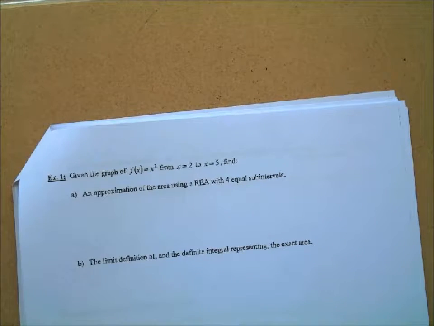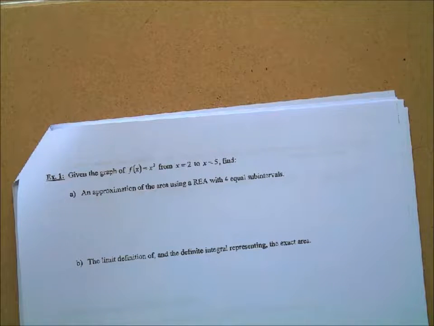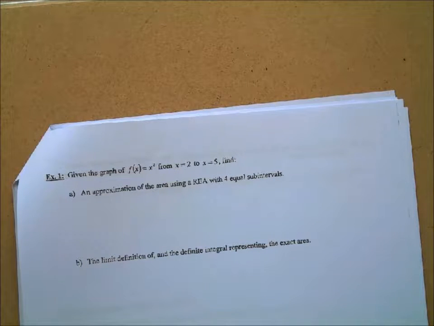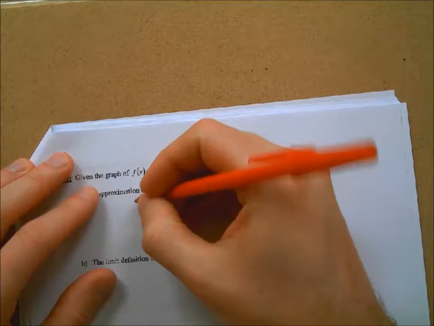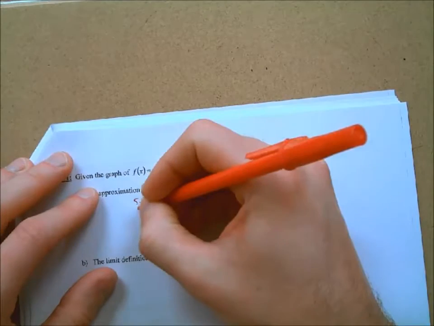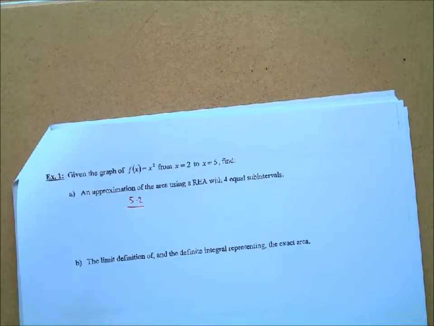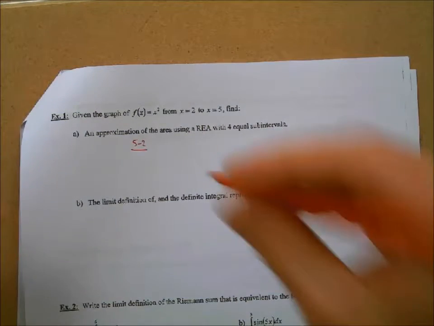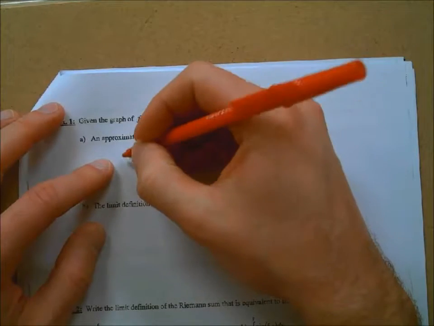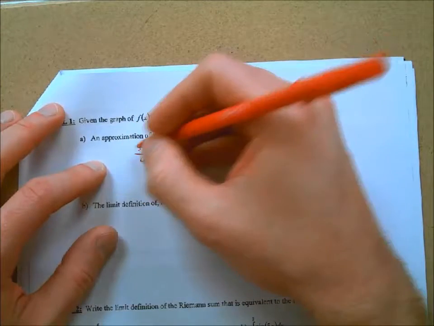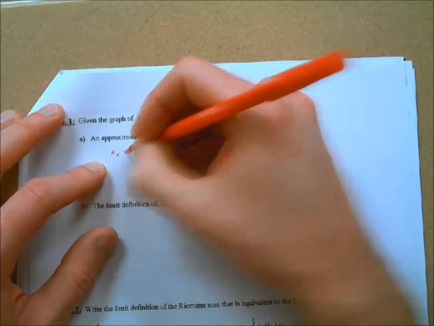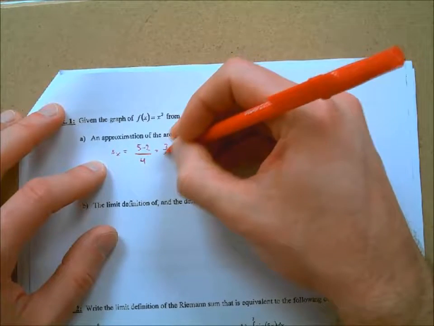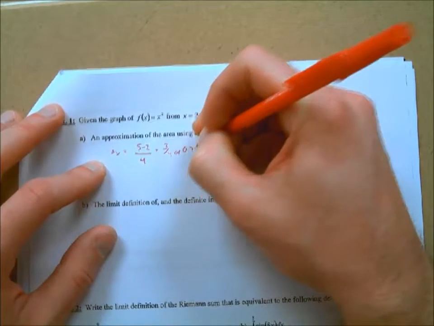So how do we find the width of a subinterval here? Well, what's the total distance that we have to go? From 2 to 5, which is a length of 3. Then we're going to divide that total amount into how many equal subintervals? 4, so we're going to divide it by 4. So your delta x is equal to that. 5 minus 2 is 3, so it's 3/4, or you could say 0.75.